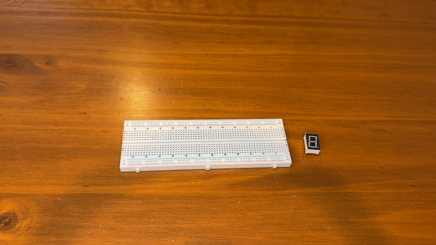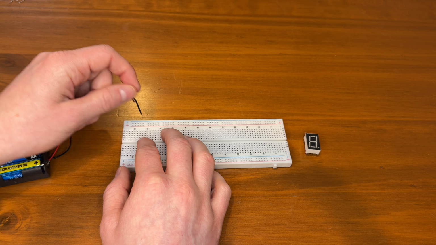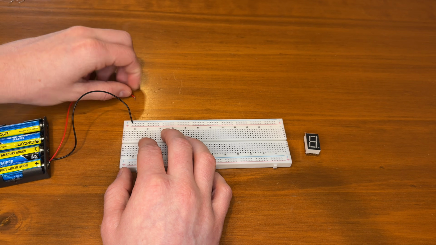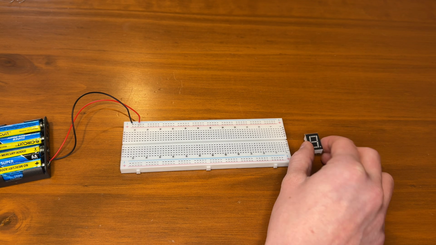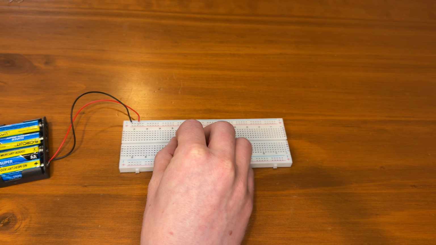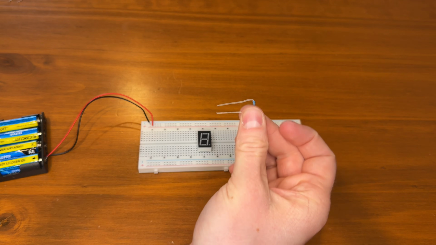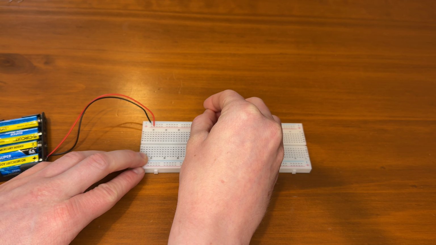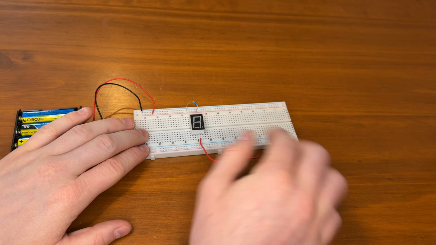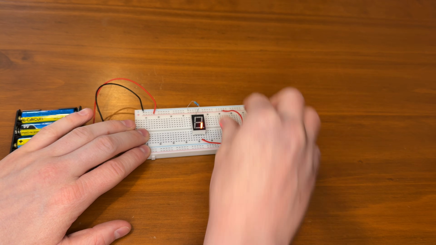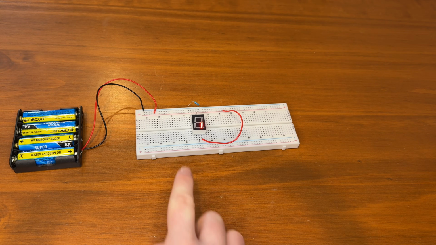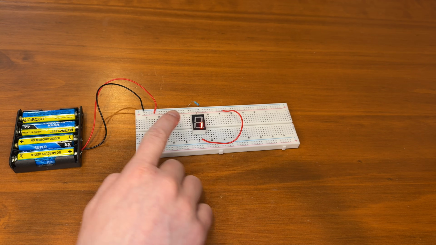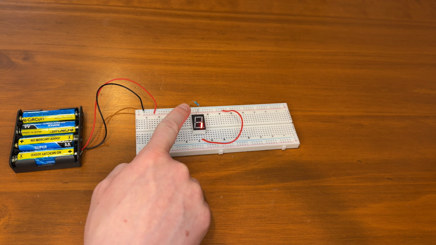To illuminate a segmented display, we'll first need to connect a power source to the breadboard. Next, we'll plug the segmented display into the breadboard. We'll use a resistor to connect the common cathode to the negative power supply. And the desired pin is connected to a positive power supply to power the internal LED. We can connect it straight to power because we're using a resistor on the common cathode, or common negative power supply.